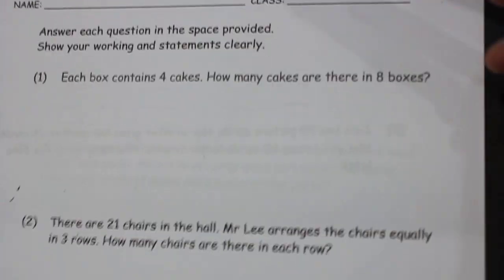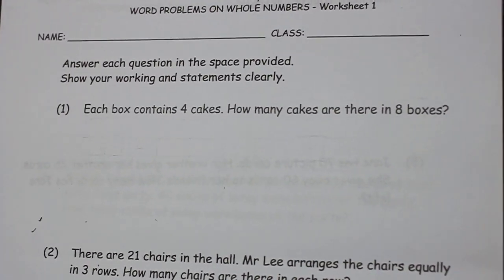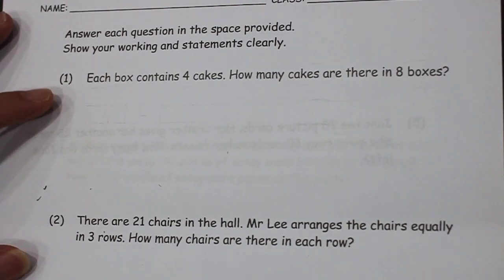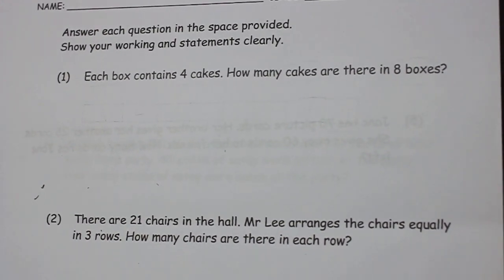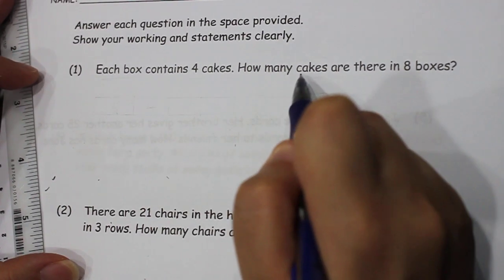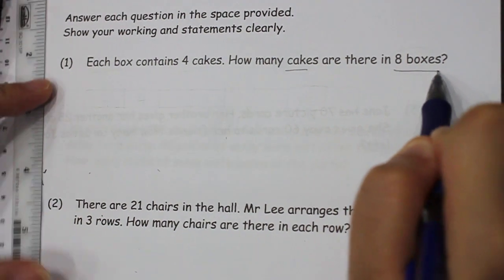Now we are going to go through the word problems on whole numbers worksheet 1. Question number 1. Each box contains 4 cakes. How many cakes are there in 8 boxes? So in this question, we want to find the number of cakes in 8 boxes.